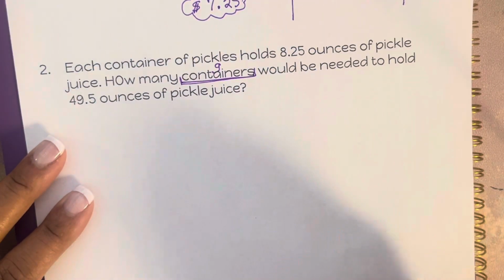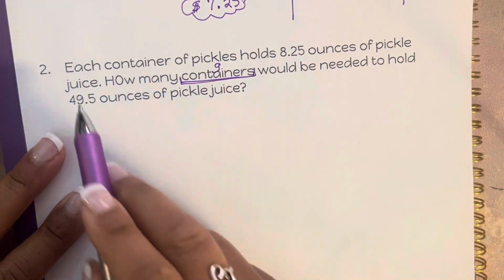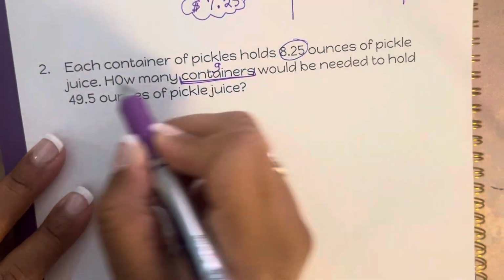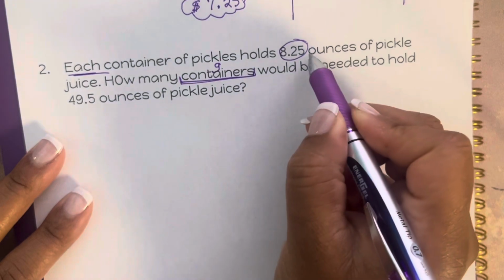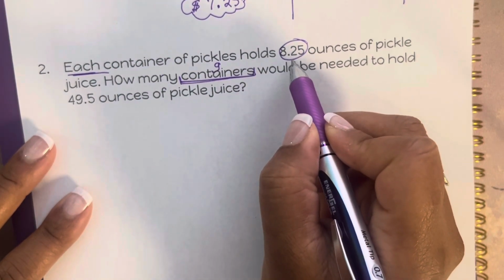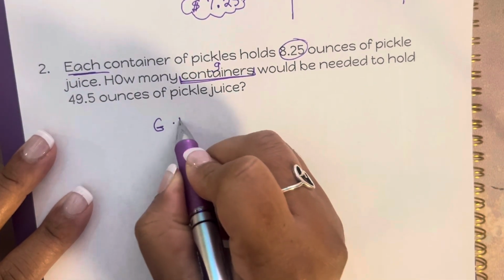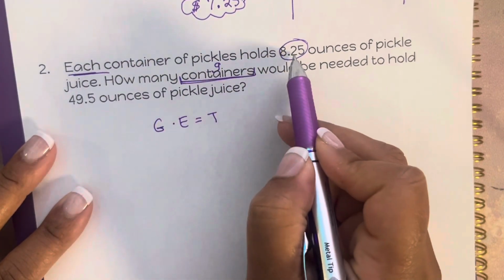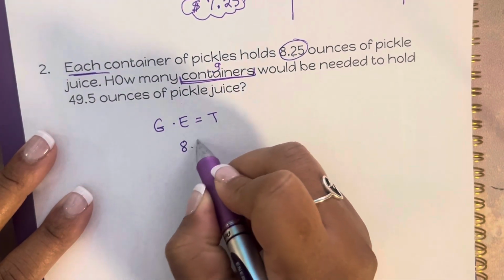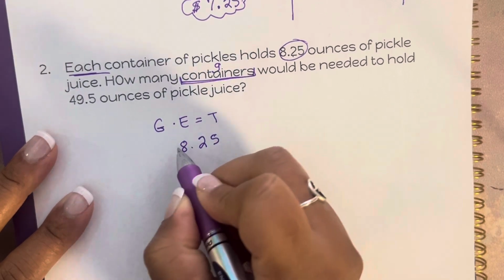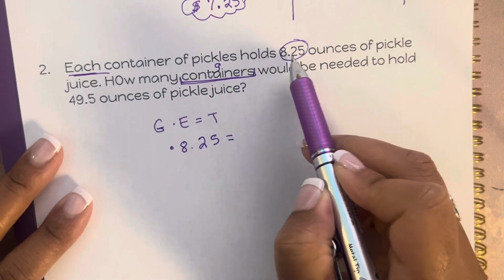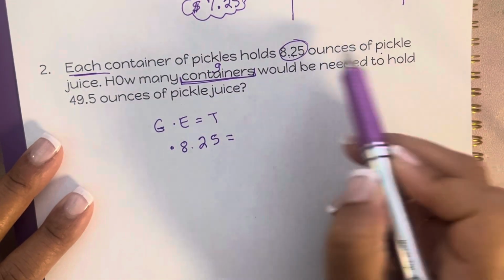Each container of pickles holds 8.25. If this is my GET model, which I believe it is, each container holds 8.25 ounces of pickle juice.